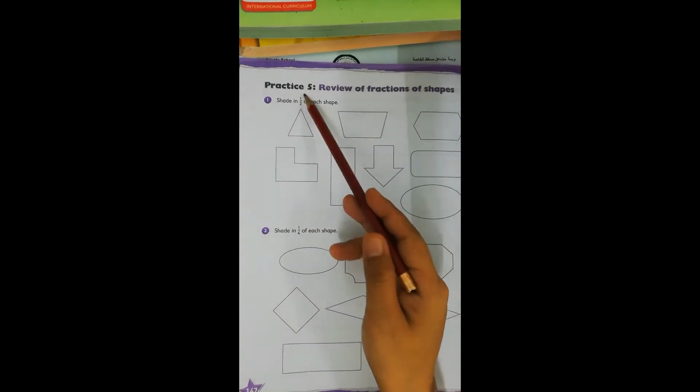Okay, so for the workbook, you're going to answer practice 5, review of fractions of shapes, page 142. Okay, so you're going to shade in 1/2 of each shape. So for this activity, you have to use a ruler. Okay? I want you to use a ruler so that the shapes will be equally divided and the lines will be straight. Okay? So let me show 1/2.